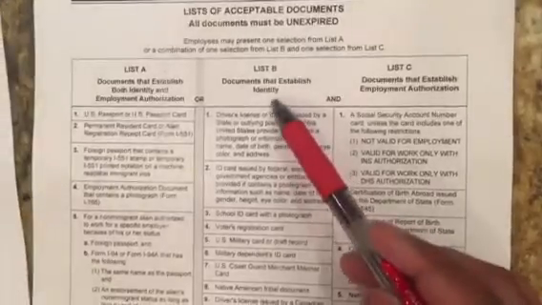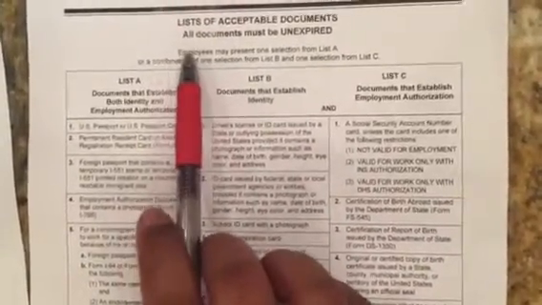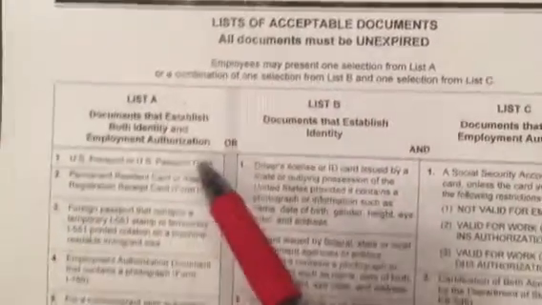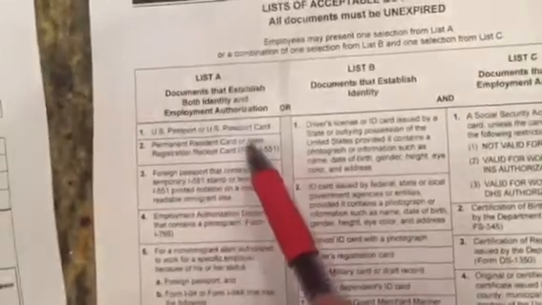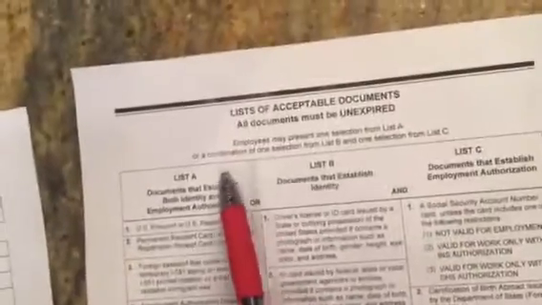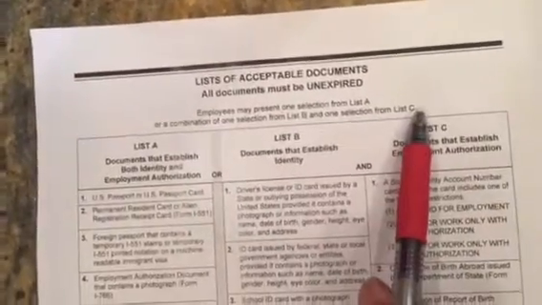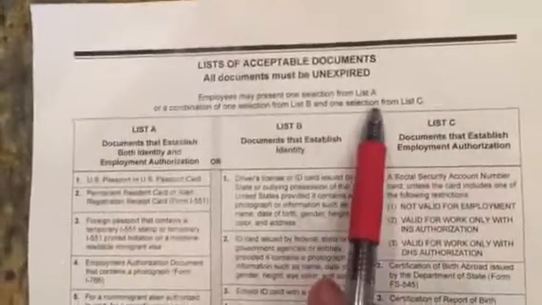So on the documents list, it says right here, read this carefully. Employee may present one selection from list A. So let's say he presents you a US passport or any of these documents right here, or a combination of one selection from B and one selection from C, then he's good to go.